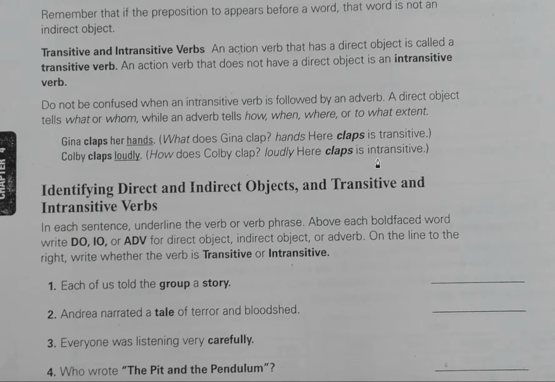Verbs followed by an adverb are called intransitive verbs. In here means not. Right? Verbs that have a direct object are called transitive verbs. And you can remember this by thinking of like transitive is like transport or train. A train moves something from one place to another. And a transitive verb moves an action from one place to another. So Gina claps her hands. She's moving the action to her hands. So that's a little trick that can help you.